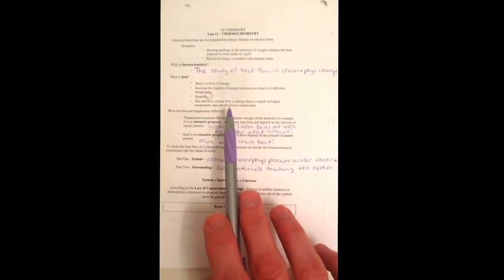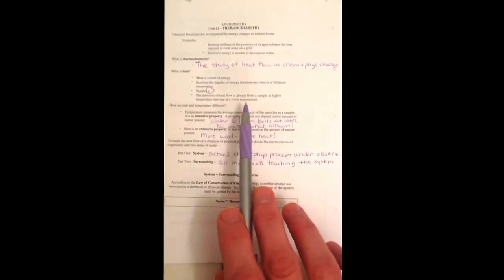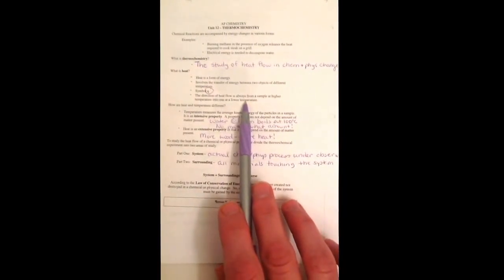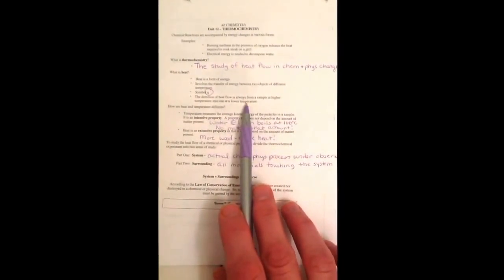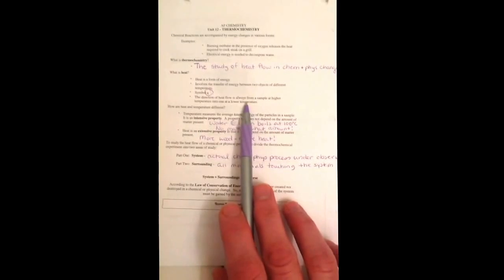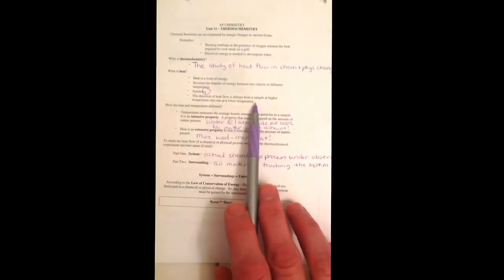This is important to note: the direction of heat flow is always from a sample of high temperature into one at a lower temperature. So I like to think of that as, how can you give away your energy if you don't have any? The thing that has the energy gives it away to the thing that doesn't or has a lower amount of energy. Heat and temperature.